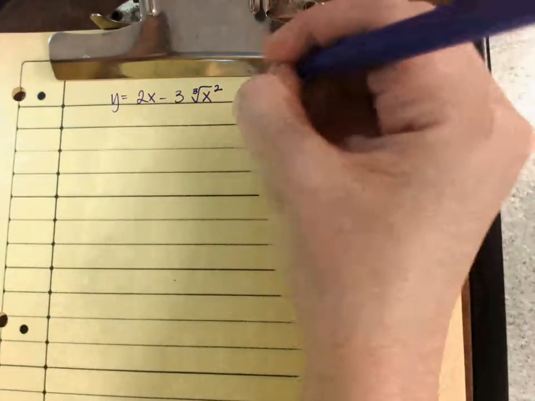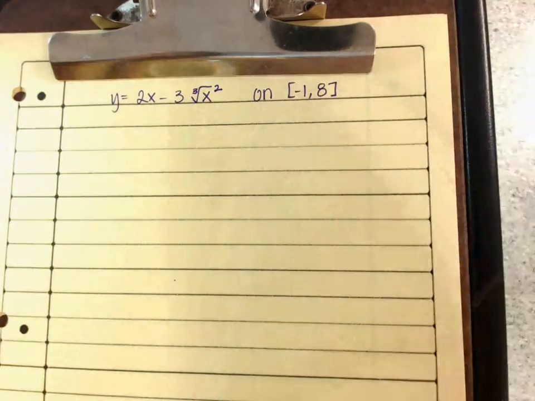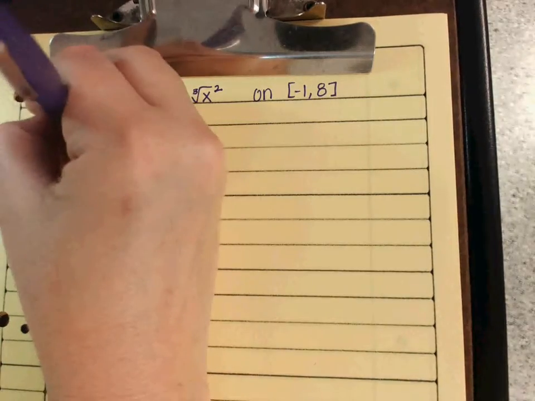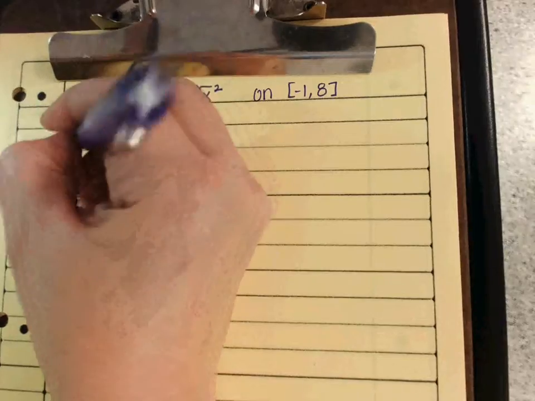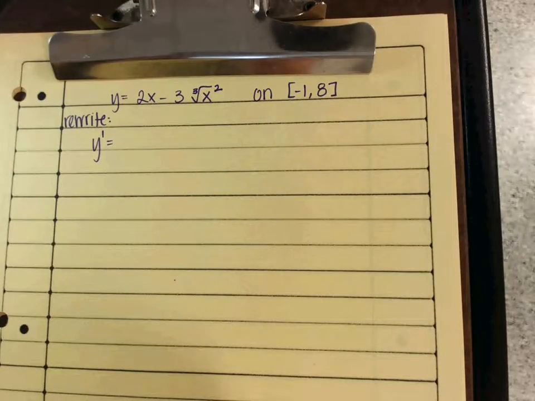And we're going to do it on negative 1, 8. Okay, I want you to rewrite it. I want you to take the derivative, and then I want you to get a common denominator. So do all those things.